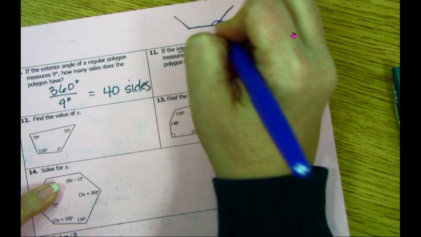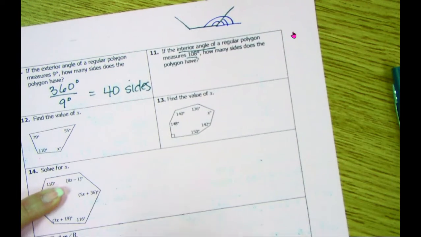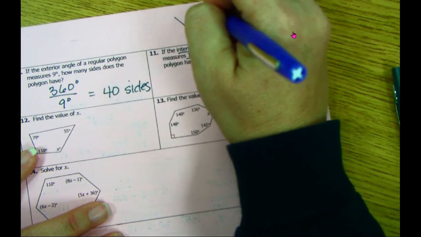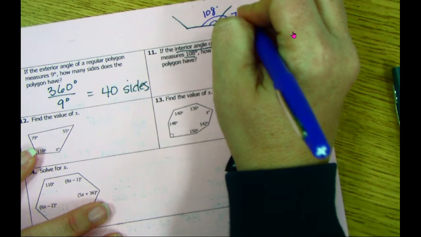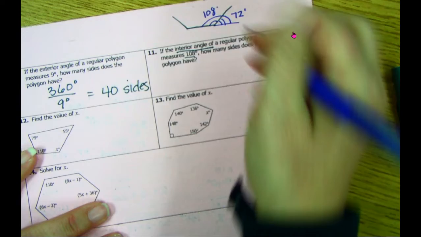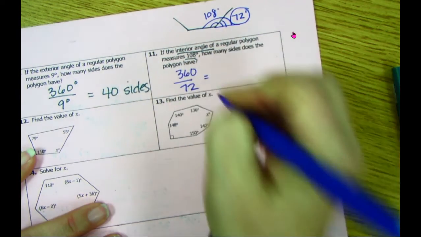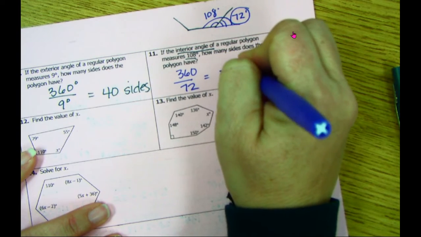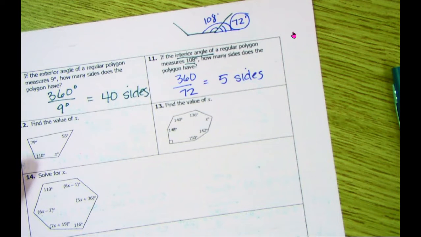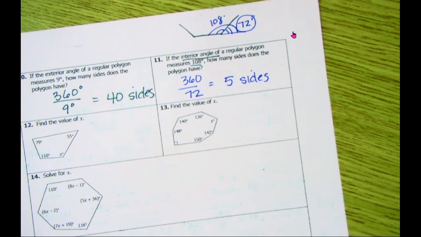I know that the interior angle plus the exterior angle are going to add up to 180 because they're a linear pair, right? Well, if the interior is 108, that means the exterior has to be 72 because they have to add up to 180, right? Well, if I know the exterior, then I can do 360 divided by 72 and get that there are 5 sides, instead of doing the long formula. And I can show you that if you would like, but it's much more complicated.